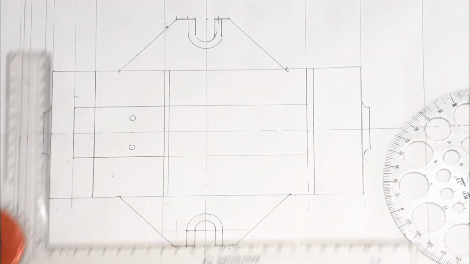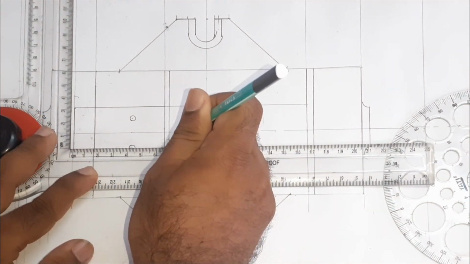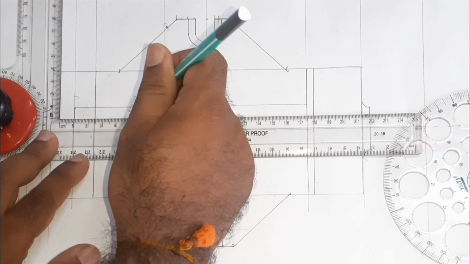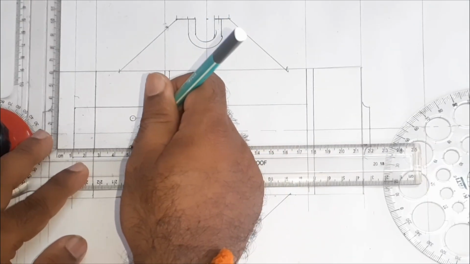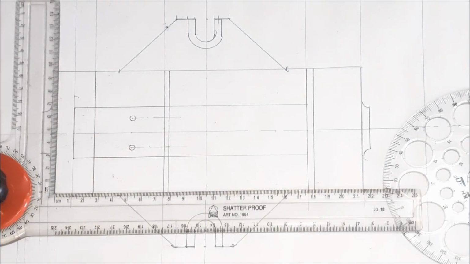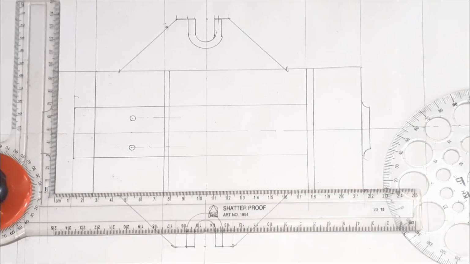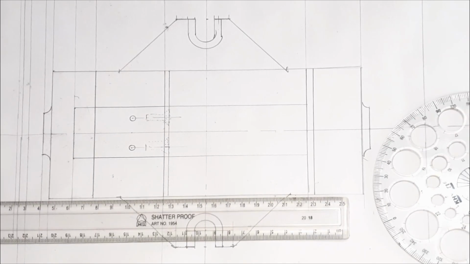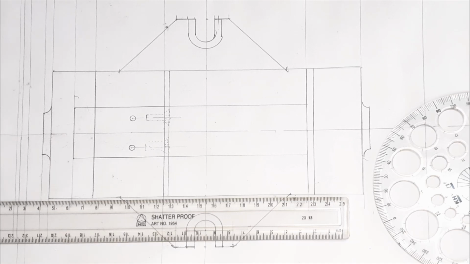First let's mark the 2 points where we have to draw this screw M6. This is the first point and this is the second point. Over these 2 points we have to draw 2 screws, which will fix this grip and the movable jaw together. Here I have drawn the screw M6 similar to that of the front view.